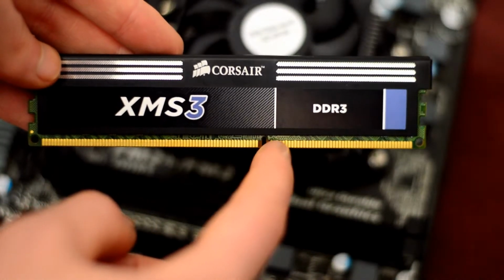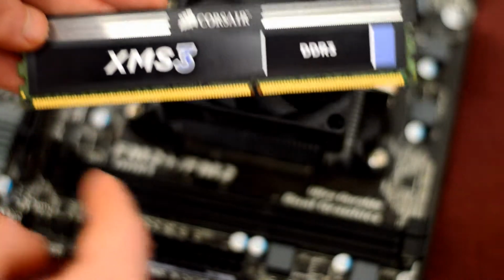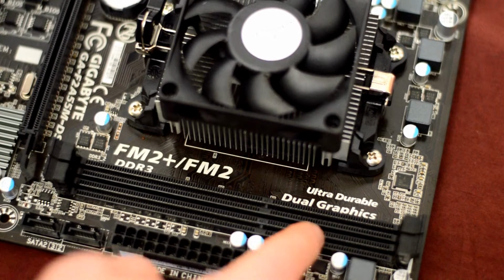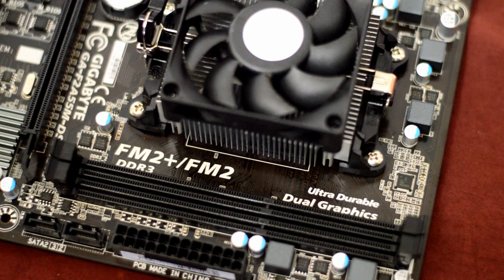a small set of pins here, then a notch, and then a longer set of pins. So this will perfectly align with the socket, which has the small set, then the notch, and then the larger section of the socket.